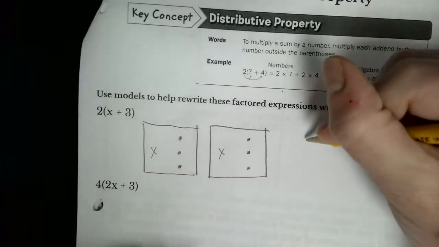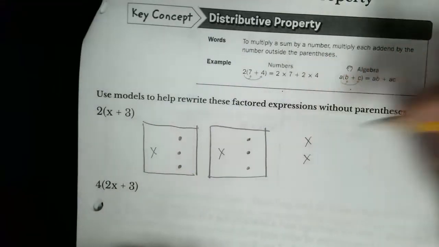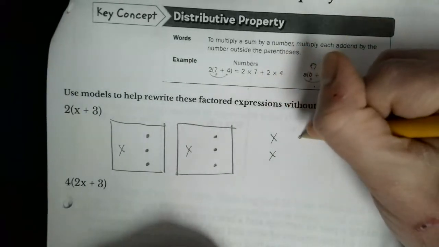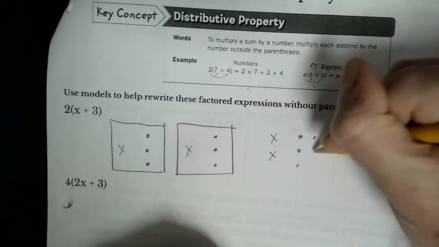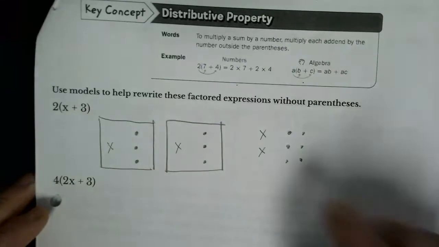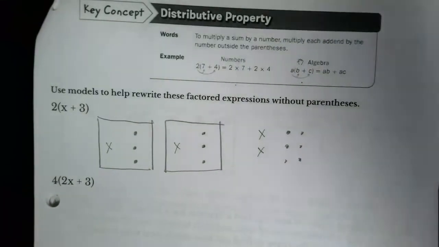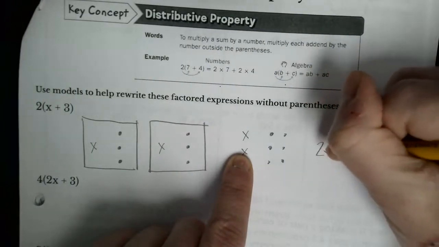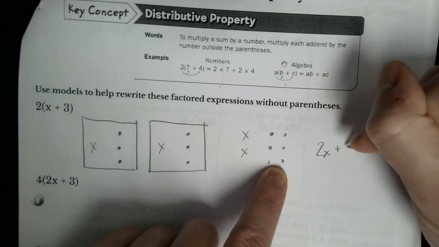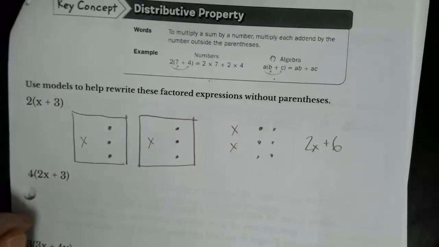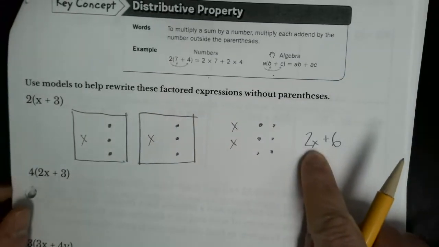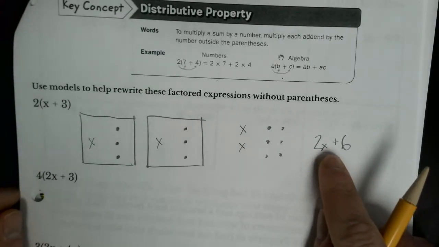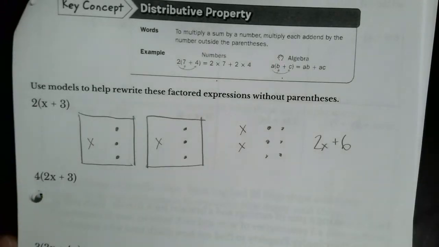So I'm going to take out these x's and put them together. We have 2 x's. Then I'm going to take out all the ones and put them together. We have 6 ones. 1, 2, 3, 4, 5, 6. So now we have an expression without parentheses, and we can write this expression as 2x plus 6 ones. 2x plus 6. This has the same value as the expression we started with, 2 groups of x plus 3. We have 2 x's and 6 ones.